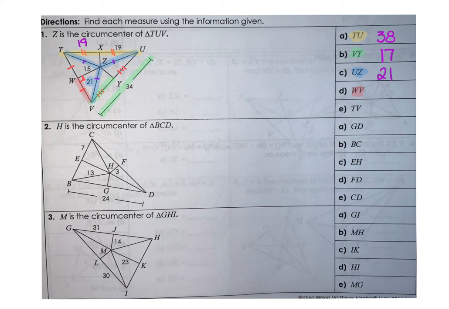So I basically have this triangle here. I know that from W to Z is 15, I know that from V to Z is 21, and I have a right triangle. We have a theorem from Algebra 1 that deals with right triangles.